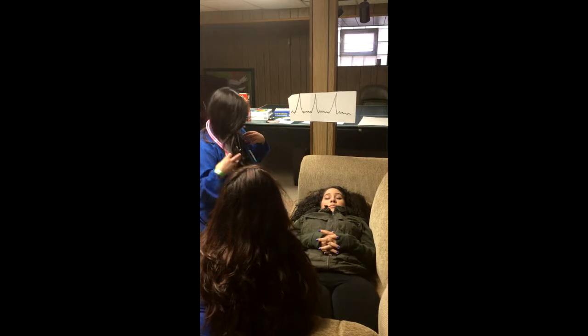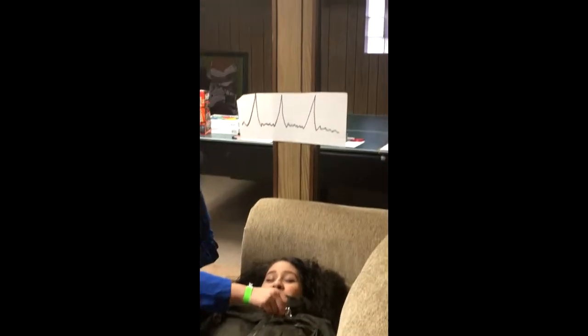Bradycardia, heart rate less than 60 beats per minute. Possible causes: excessive vagus nerve stimulation, non-functional SA node, and carotid sinus syndrome.